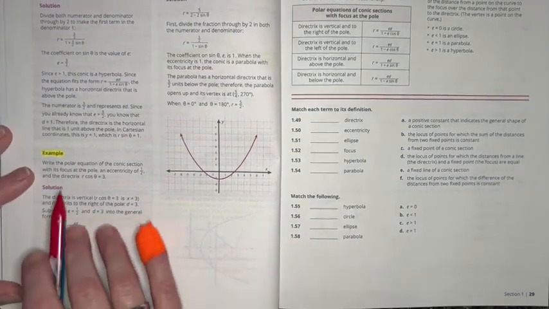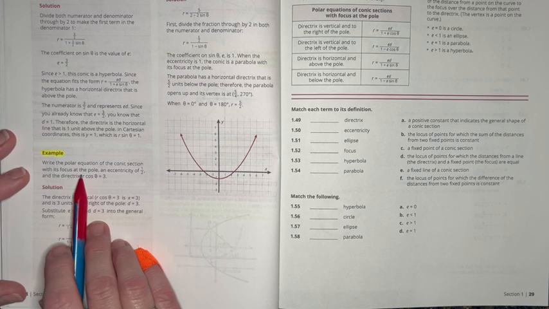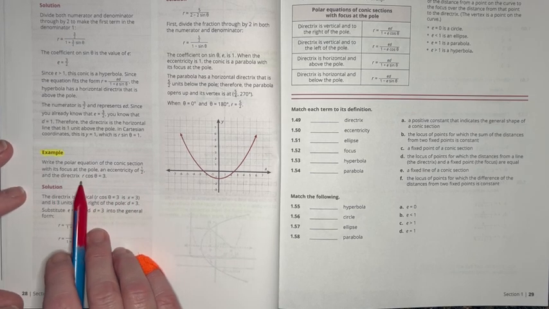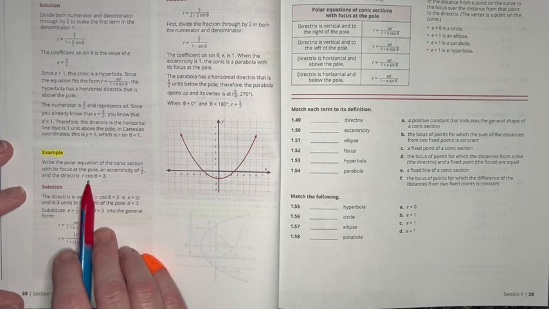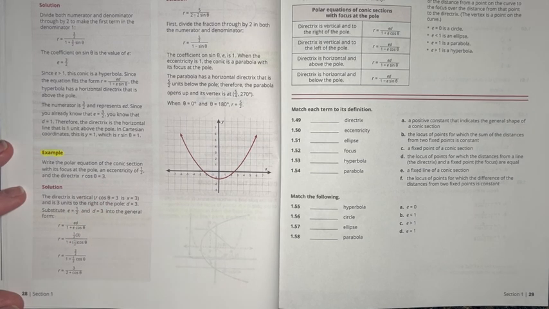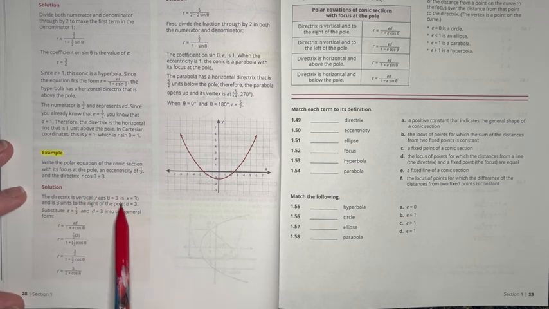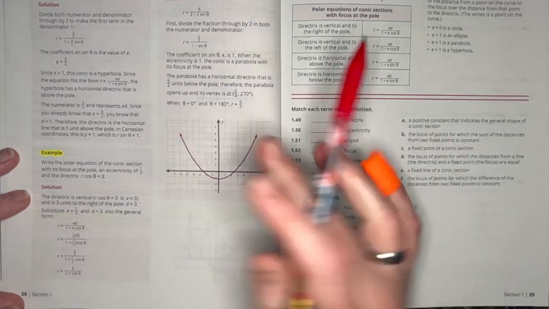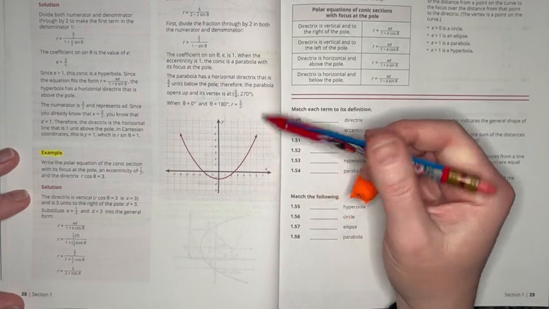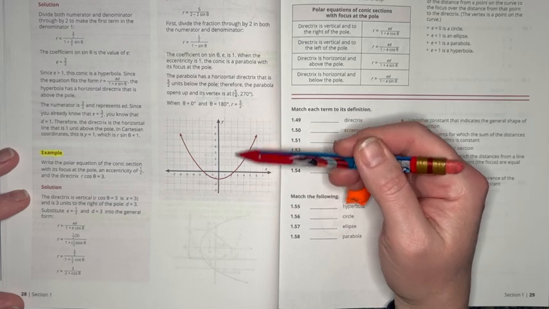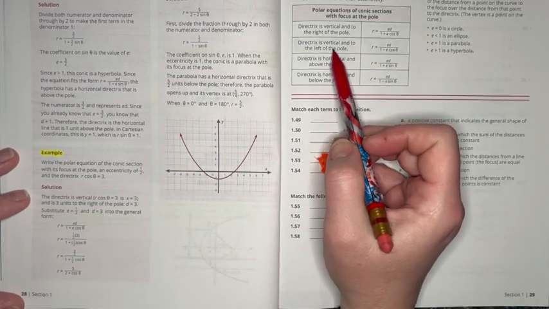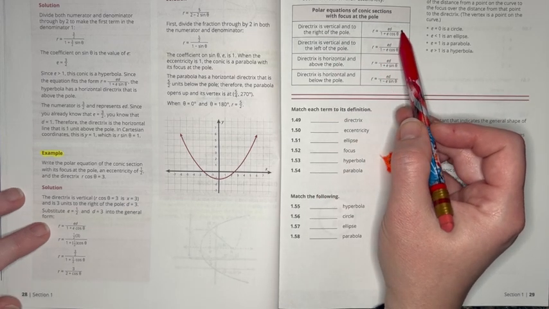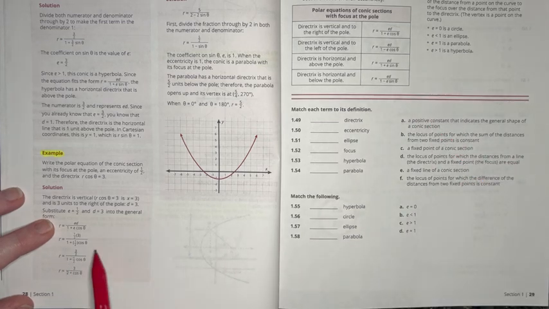This example says, write the polar equation of the conic section with its focus at the pole and an eccentricity of 1/2, and a directrix of r times the cosine of theta equals 3. Remember, r times the cosine of theta is the same as x. If x equals 3, then my directrix is vertical and to the right. So vertical and to the right is this form, and that's the form they've started with.